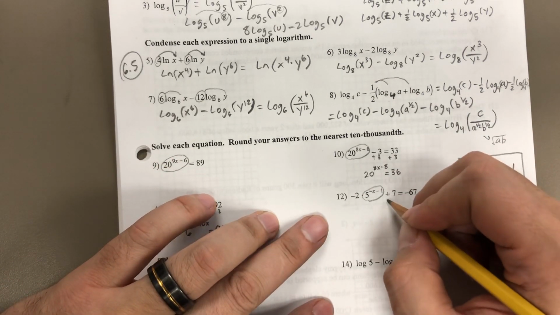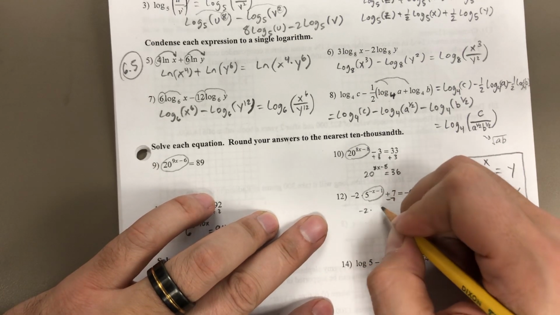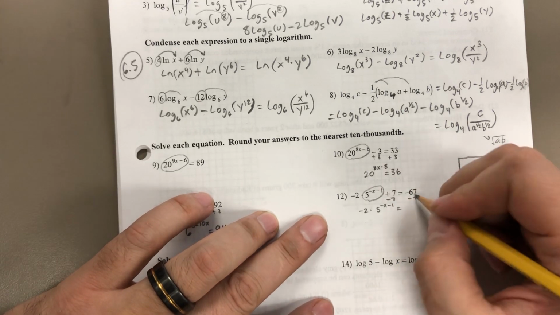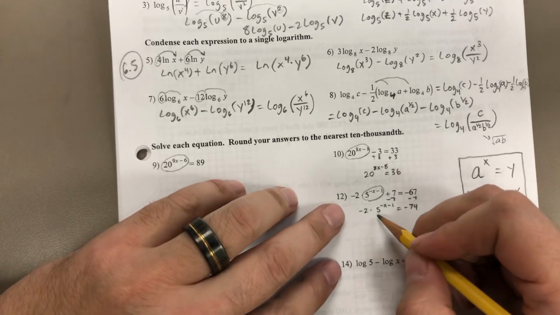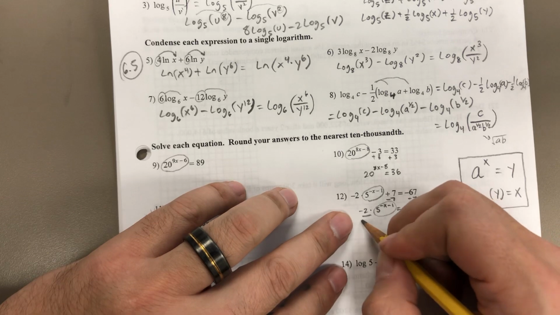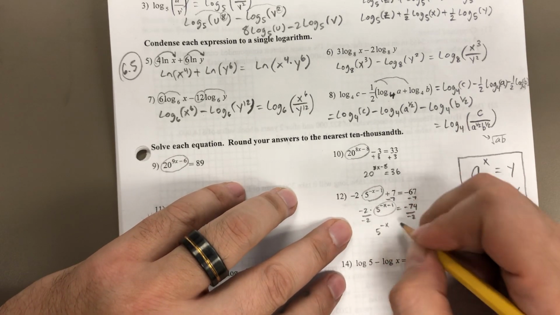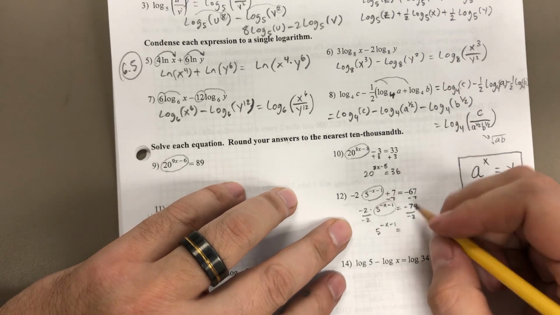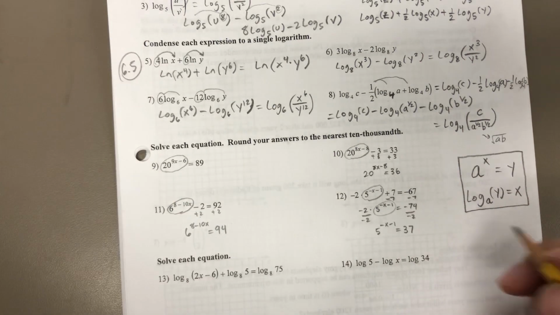I got to get rid of this plus 7, so I subtract 7 from each side. And I get negative 2 times 5 to the power of negative x minus 1 is equal to negative 67 minus 7, which is negative 74. And then I still need to do a little bit more because I got to get the exponent by itself, so I need to divide both sides by negative 2. And I get 5 to the power of negative x minus 1 is equal to negative 74 divided by negative 2, which is a positive 37. So that would be my answer so far.